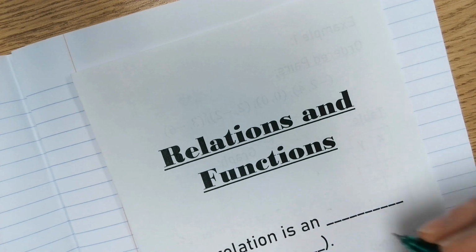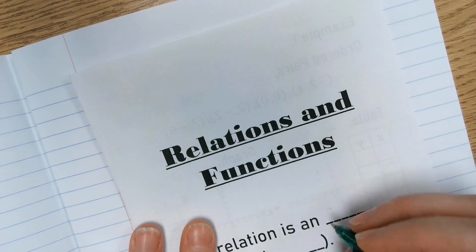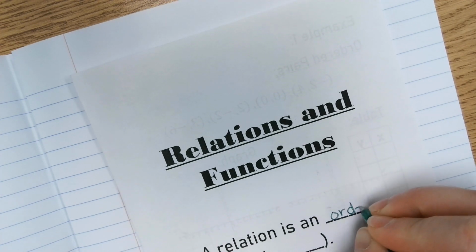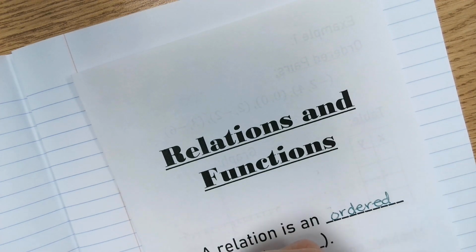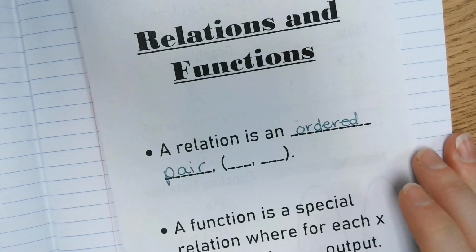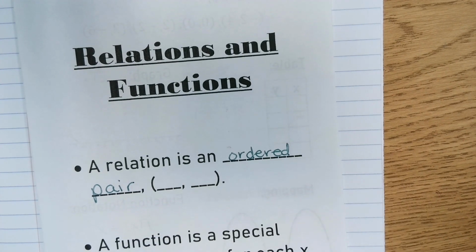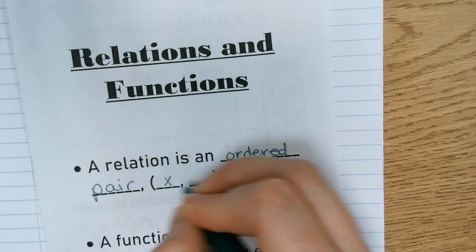A relation is an ordered pair. And an ordered pair is an x, comma, y.